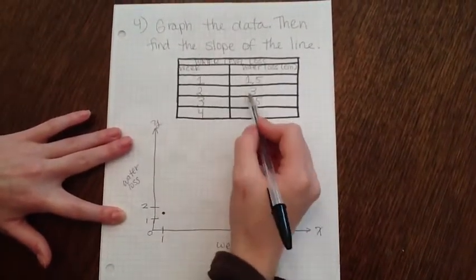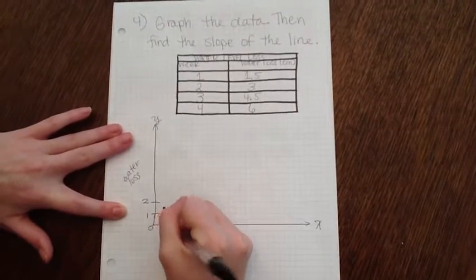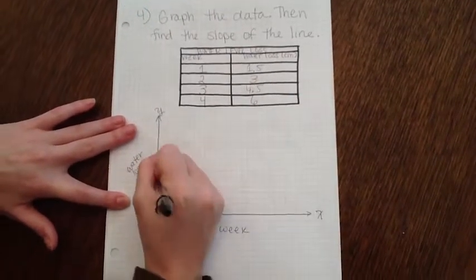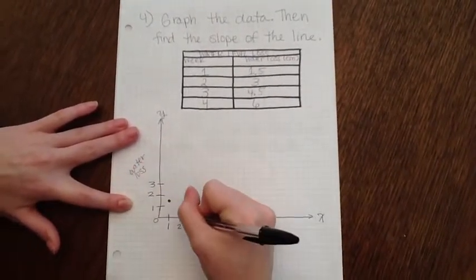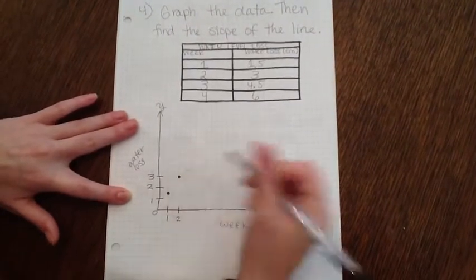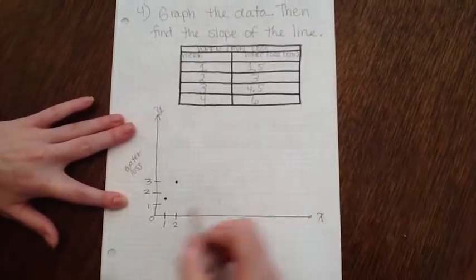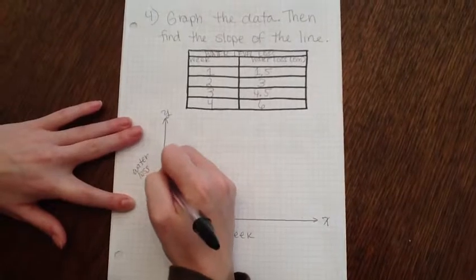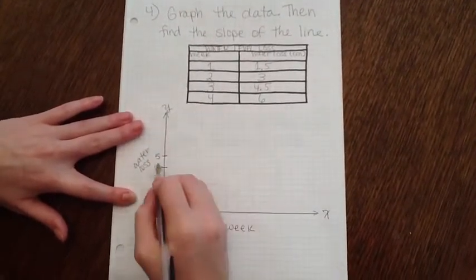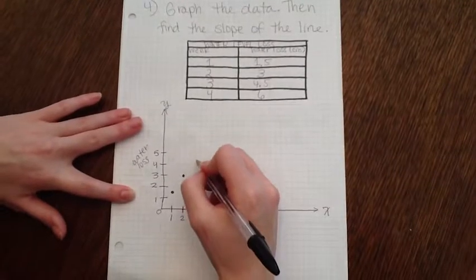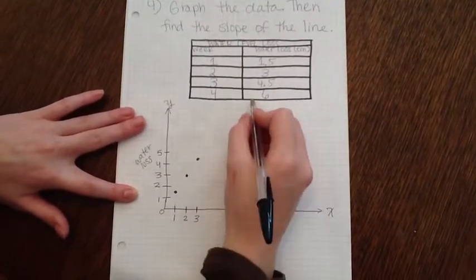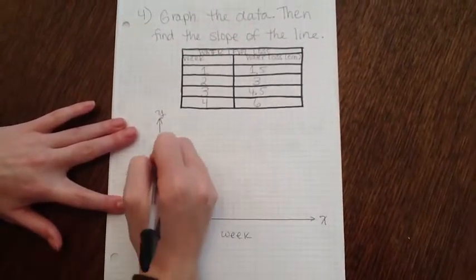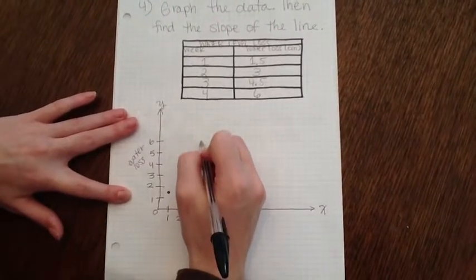Now we're going to have to go over 2 to the right. So we go over to 2 on the x-axis, and then we're going to have to go up to 3 on the y-axis. So over 2, up 3. Now I'm going to go ahead and go over to 3 on the x-axis, which is right here, and then we're going to go up to 4.5. So here's 4, here's 5, and 4.5 will be right in the middle, so we're going to go up right here. And our last point is 4, 6. So we're going to go over 4 on the x-axis, and we're going to go up 6 on our y-axis. So our point is going to be right here.